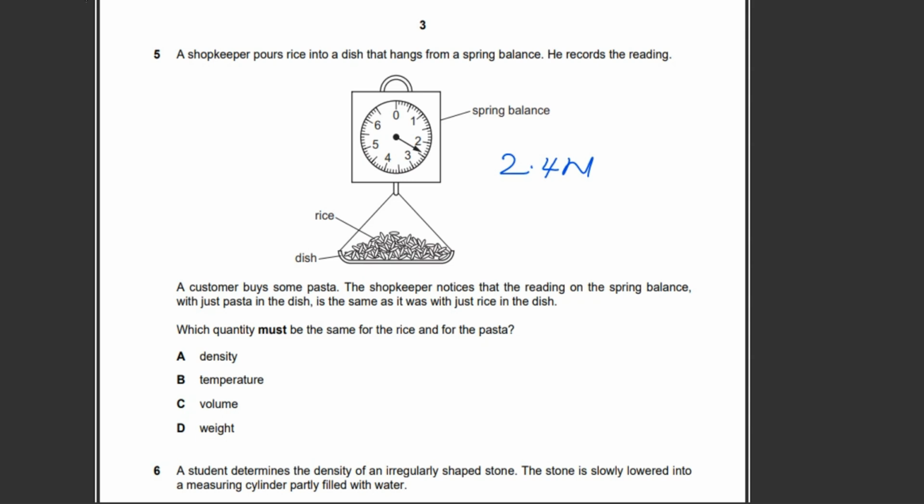So let's go on. A customer buys some pasta. The shopkeeper notices that the reading on the spring balance with just pasta in the dish is the same as it was with just rice in the dish. What quantity must be the same for the rice and for the pasta? What quantity is the same? I'm using a spring balance. So a spring balance measures force, measures weight. And the weight of the pasta is the same as the weight of the rice. So we are measuring weight. So the answer is D.